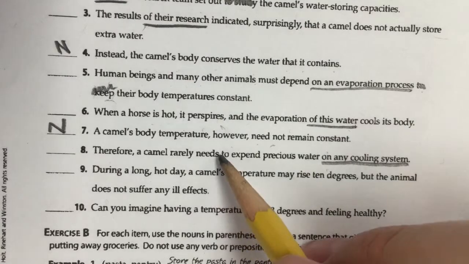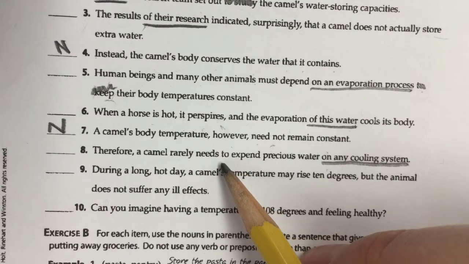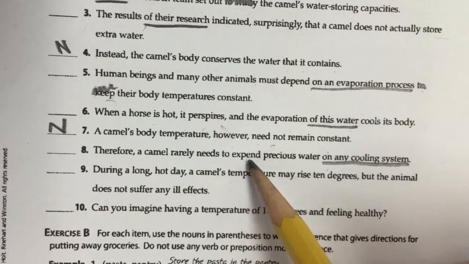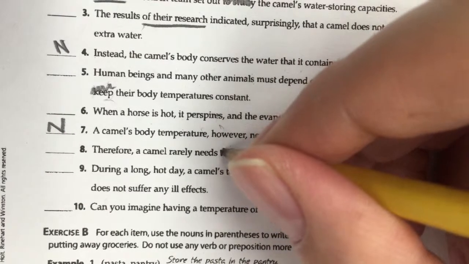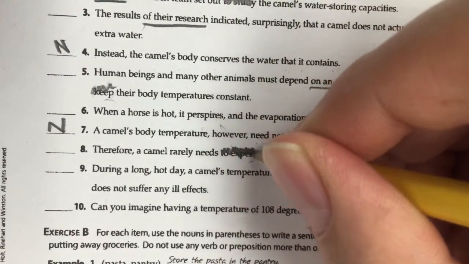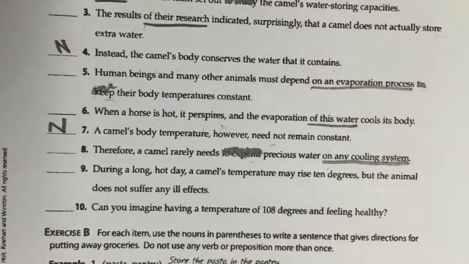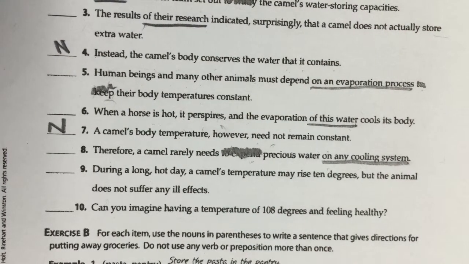And again, we have the word to. They're trying to trick you with this to thing. To is not a preposition if the word that comes after it is a verb. It's called an infinitive. If we have to expend, those two words together create what's called an infinitive, which is a phrase. It's just not a prepositional phrase.